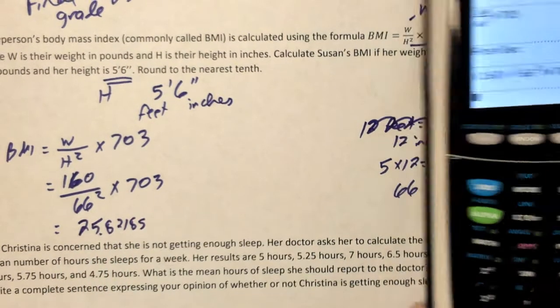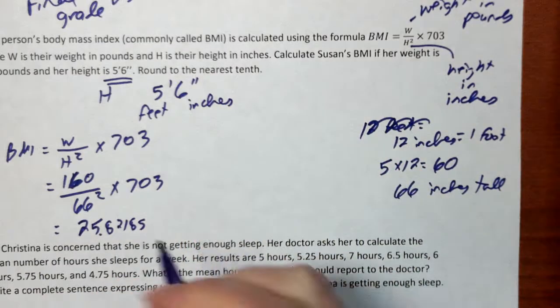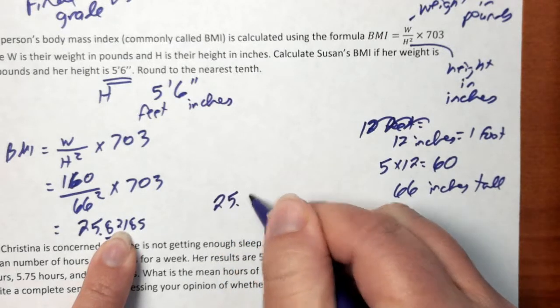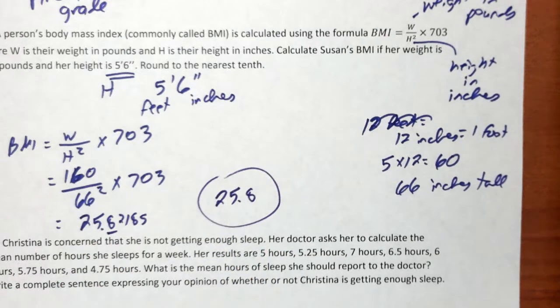25.8218, blah, blah, blah. Notice they said to round to the nearest tenth. 8's in the tenths place. The number after it does not round up. So 25.8 is the BMI.